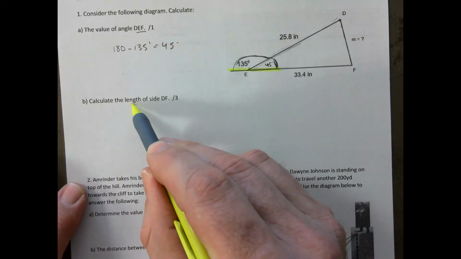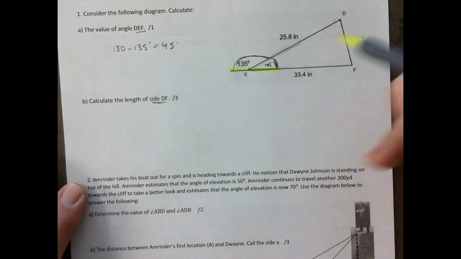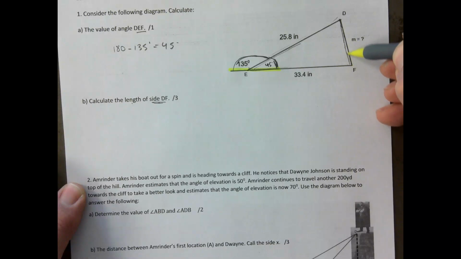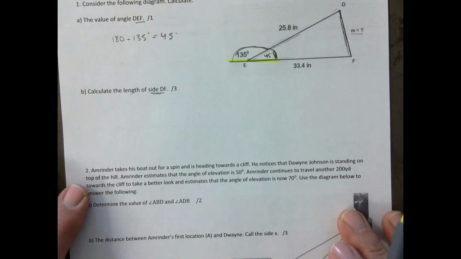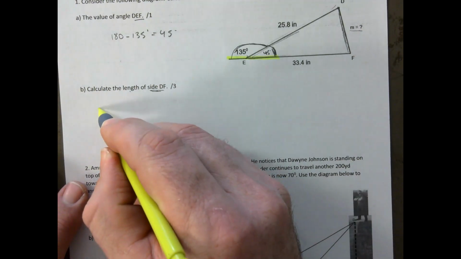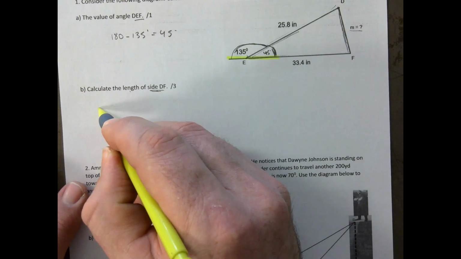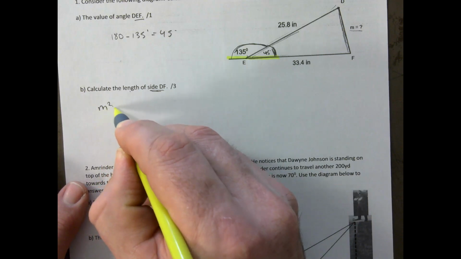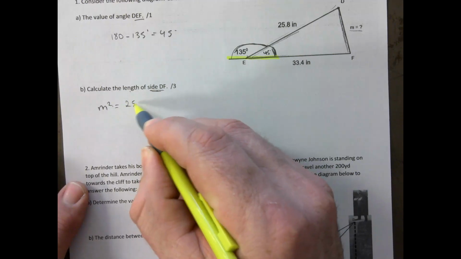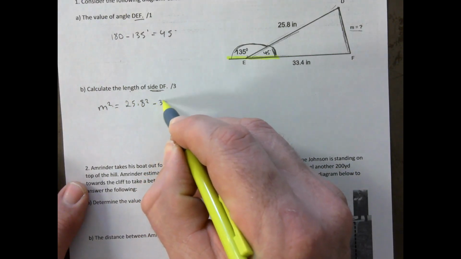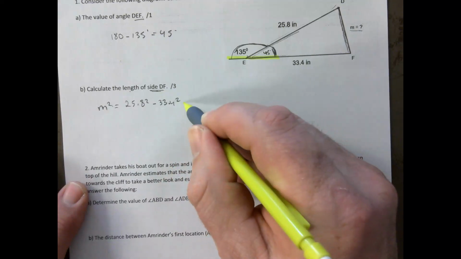Calculate the length of side DF. DF is from here to here. So it's asking for side M in this case. DF, same thing. So that's what? Cosine law? Cosine law? There we go. If that's what you picked, that's exactly what you were supposed to pick. If you didn't pick it, that's exactly what you weren't supposed to pick.